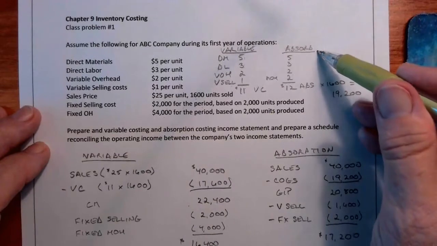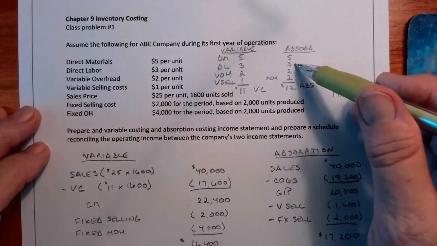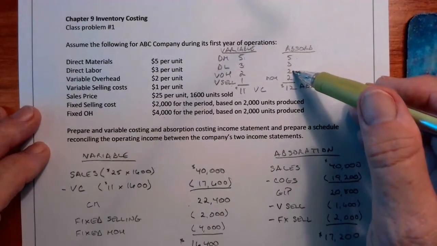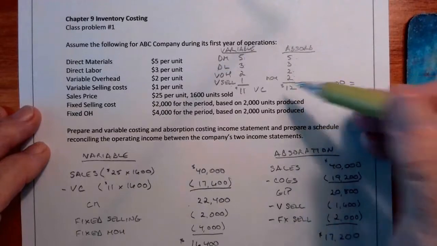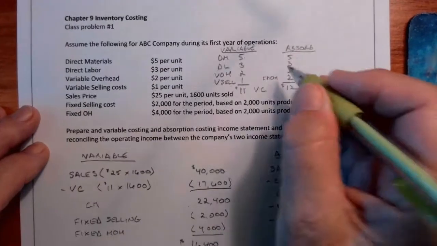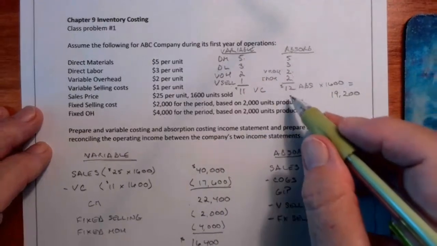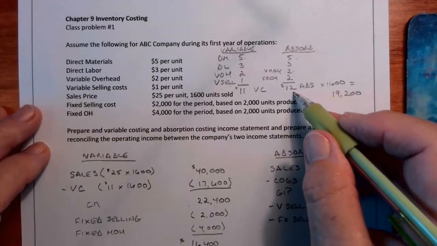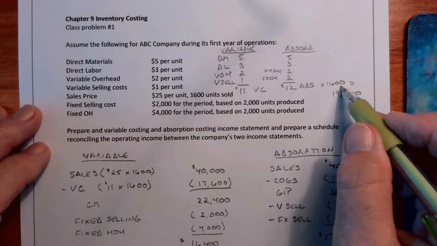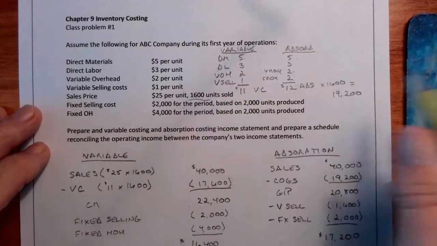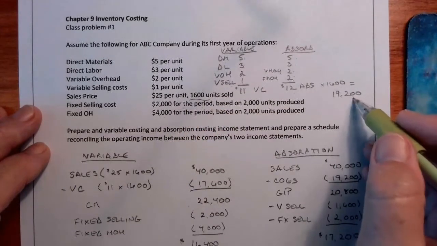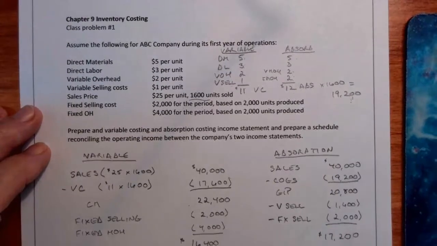And then under absorption, I've got direct material, direct labor, variable overhead and fixed overhead. So that's fixed manufacturing overhead, and that's variable manufacturing overhead, for $12. That's my cost, and the number of units that we sold were 1,600. So my cost of goods sold would have been 19.2.